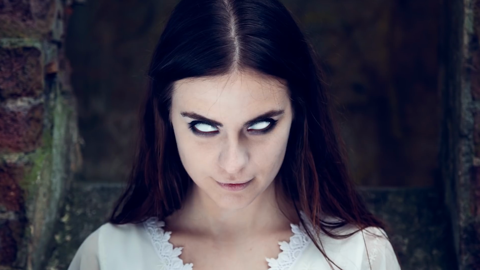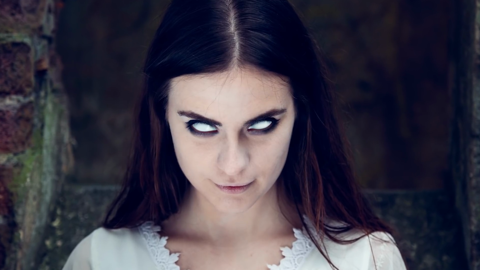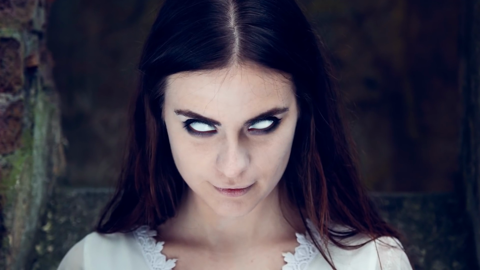And there you go, that's how you can create spooky white eyes in Photoshop. You don't have to do the shoot bit if you don't want to, you can just do the Photoshop bit. Don't forget, in the description is the picture you can download and have a go at this yourself, and I really do hope you enjoy it.